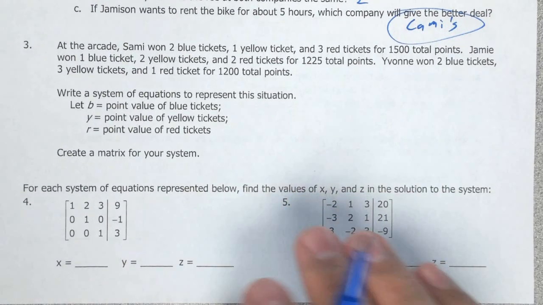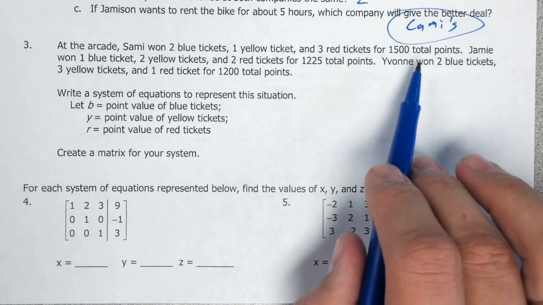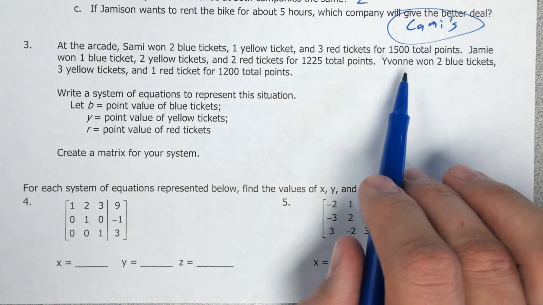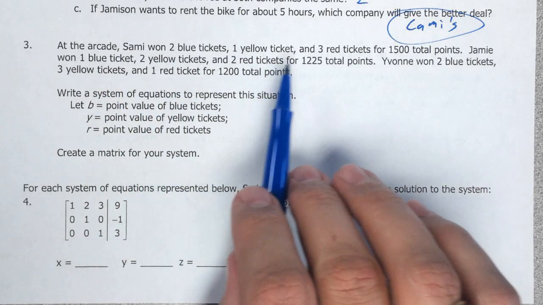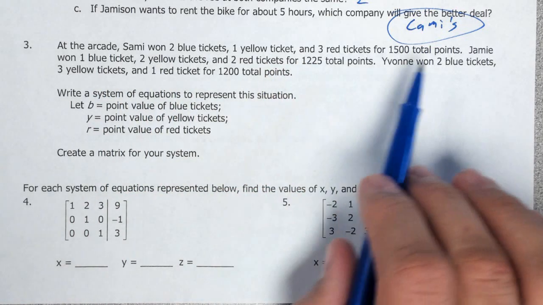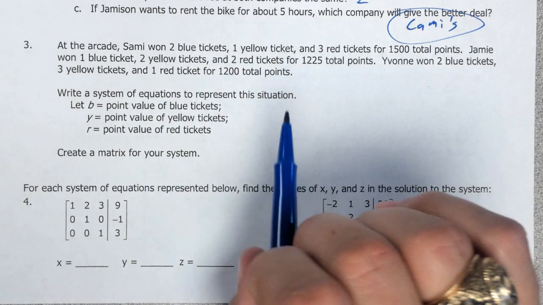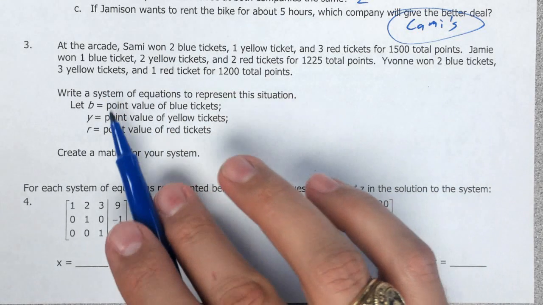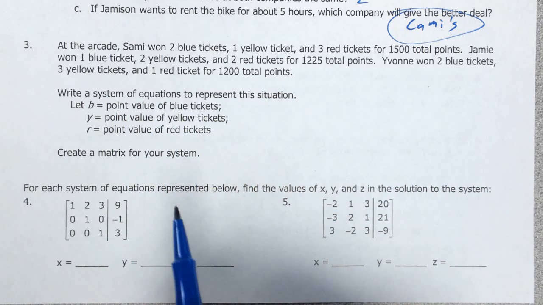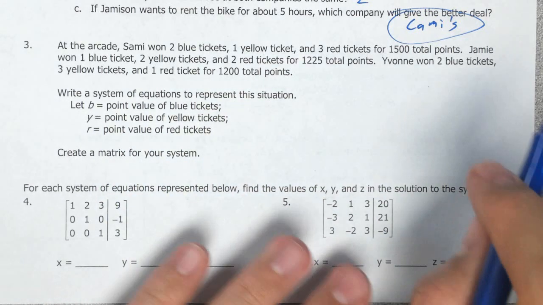Okay, number 3. At the arcade, Sammy won 2 blue tickets, 1 yellow ticket, 3 red tickets for a total of 1,500 points. Jamie won 1 blue ticket, 2 yellow tickets, 2 red tickets for 1,225 points. Yvonne won 2 blue tickets, 3 yellow tickets, 1 red ticket for a total of 1,200 points. Write a system of equations to represent the situation. Create a matrix for your system.